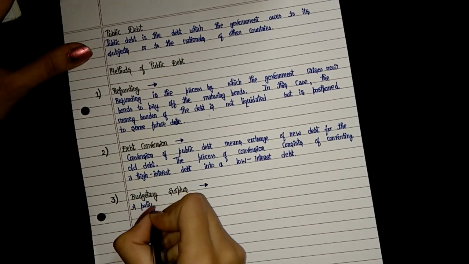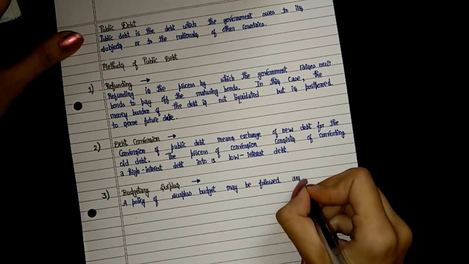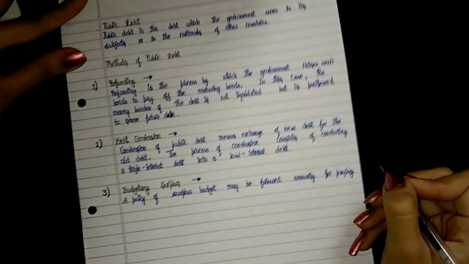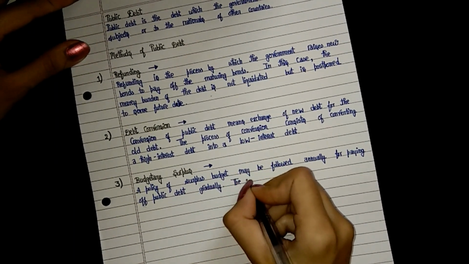Like you are writing the methods, like you are writing the first word refunding. It's upon you how you have to write. Like you have to make an arrow, you want to underline that particular word. It's upon you.